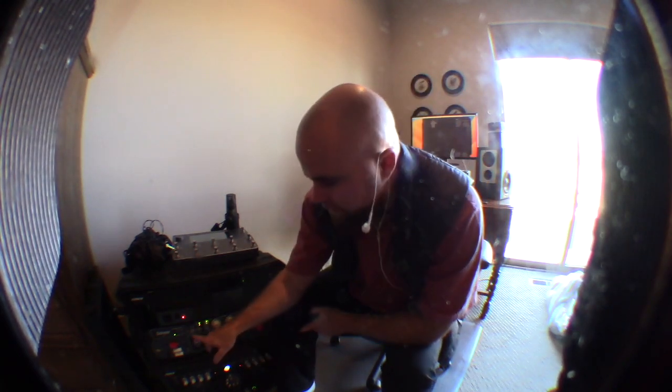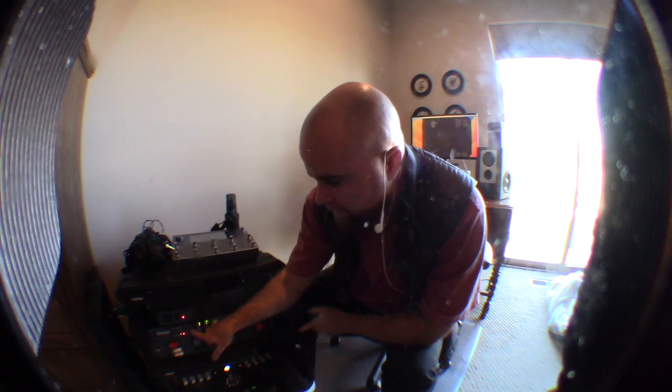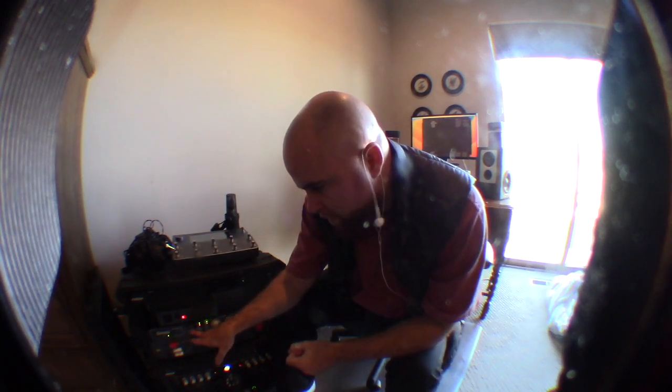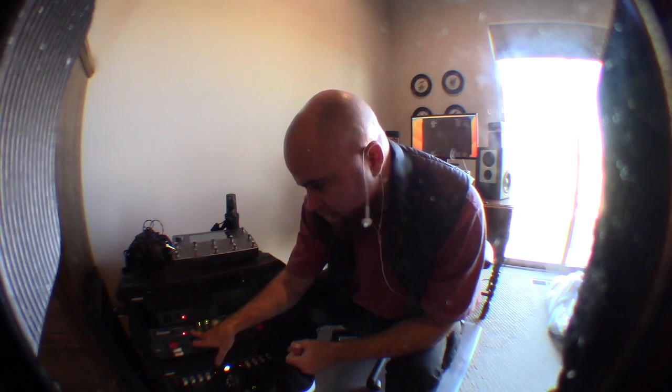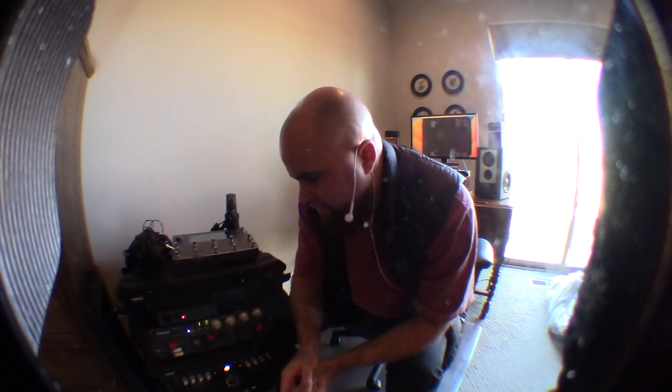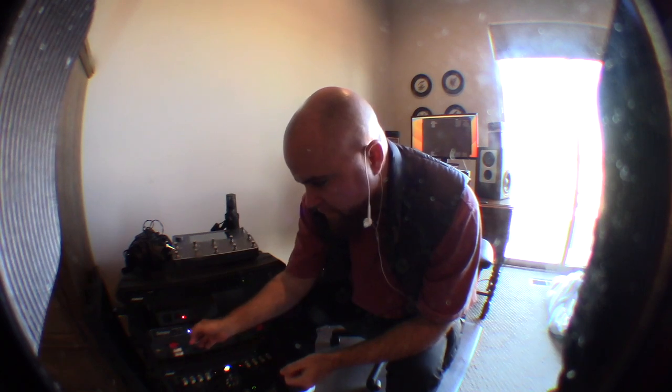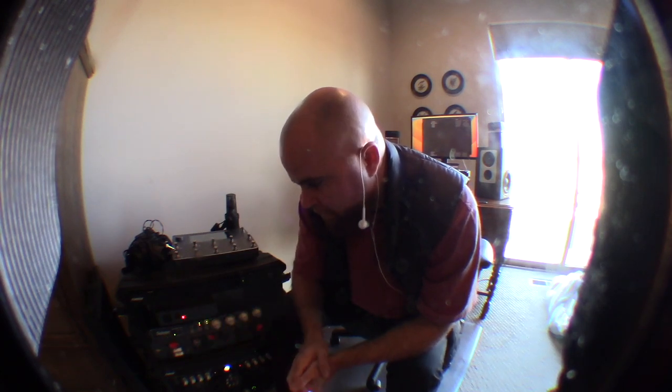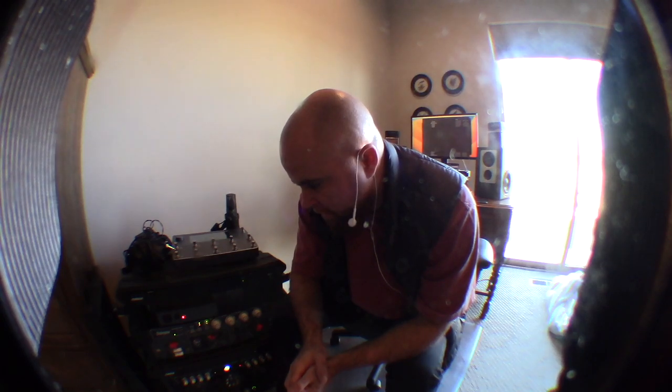The Distressor is interesting too, because it has all these ratios. The nuke ratio is really brutal. I was using 20:1 for a long time, and then Josh Stroder was using the nuke setting with Signs of the Swarm, and I love the way that record sounds. So I was using the nuke for a little bit, and now I'm back on 4:1 again, which I think is just a good vocal ratio.